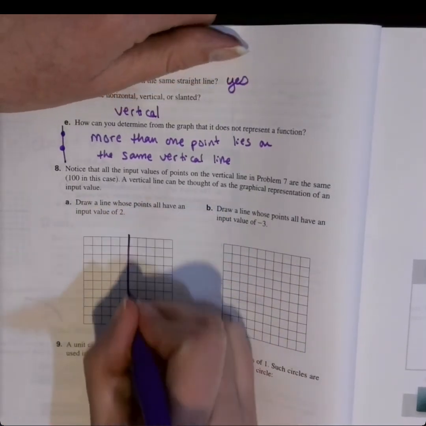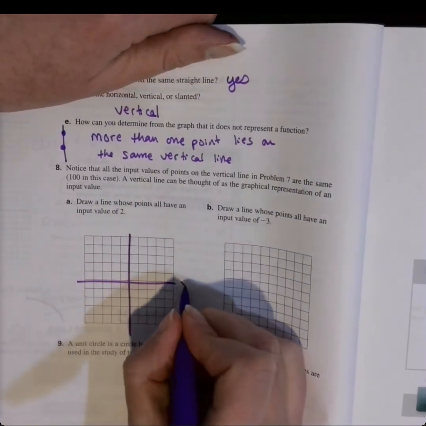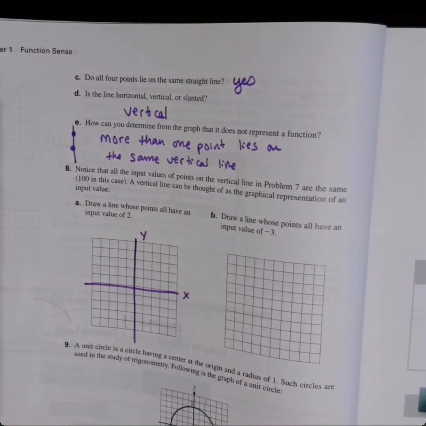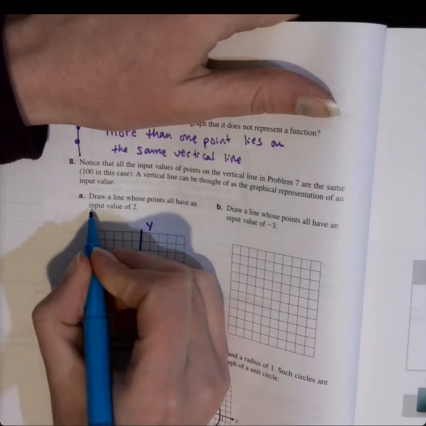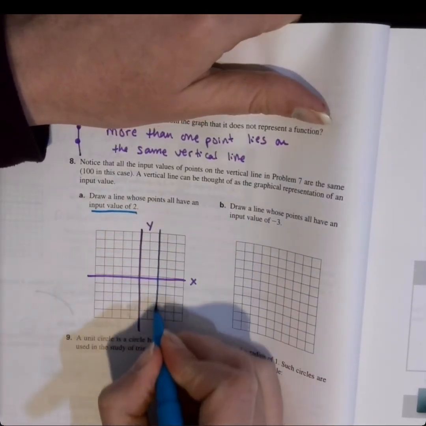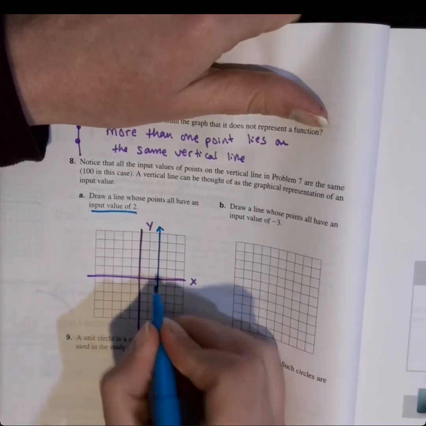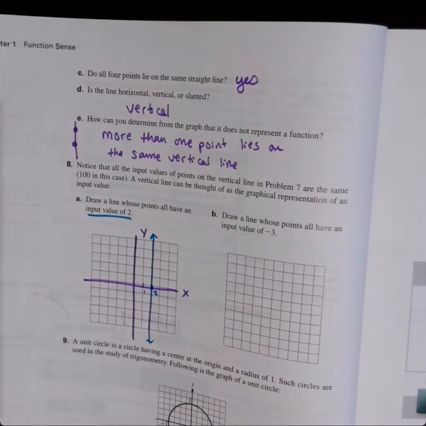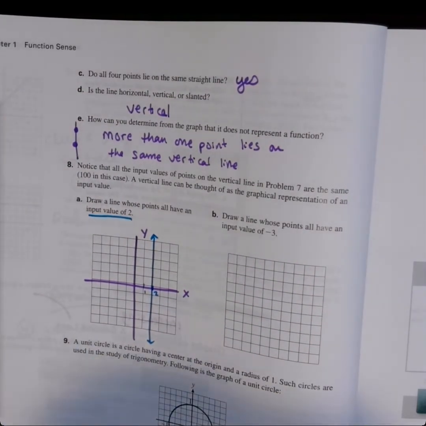So I'm going to draw x and y axes first. And I want to draw a line such that they all have an input value of 2. So 1, 2. That would be where 2 is right there. That would be where 1 is. And same thing on the next one.